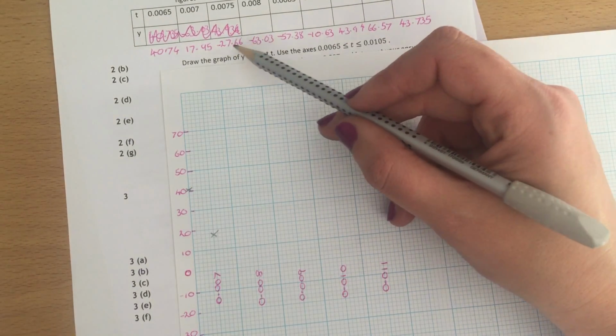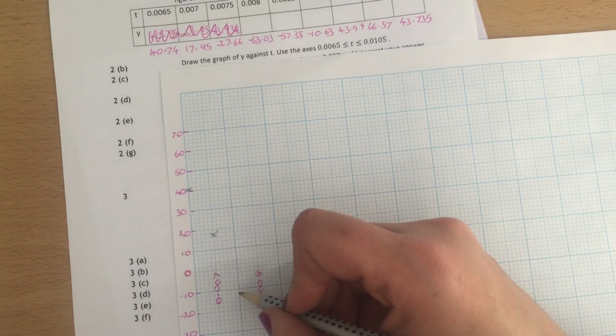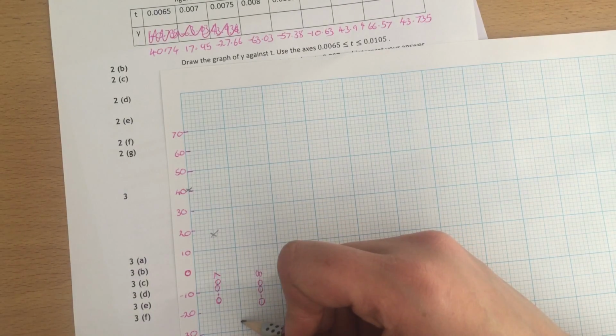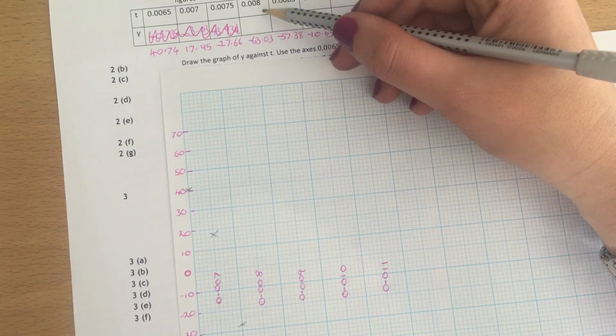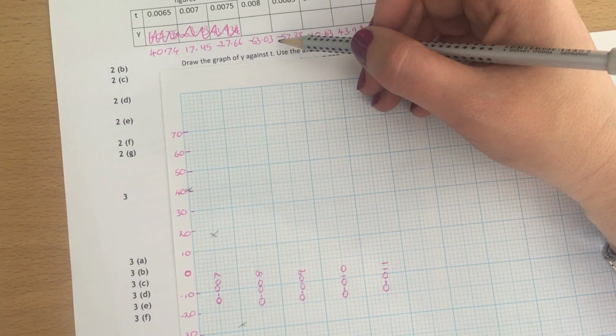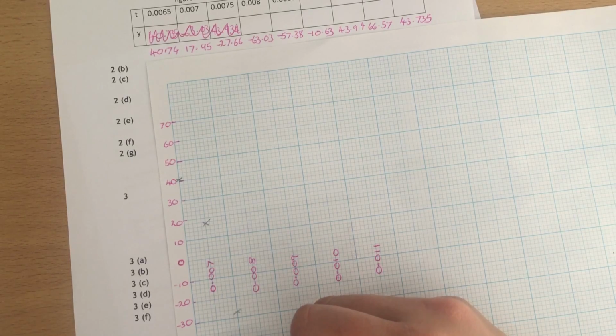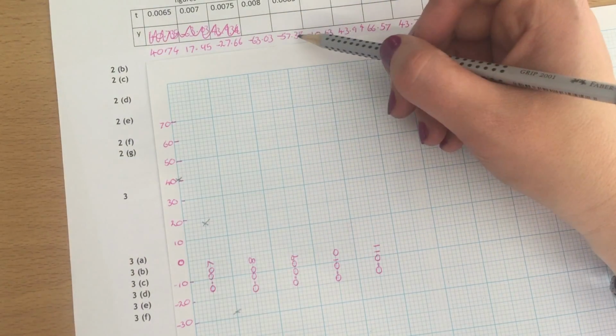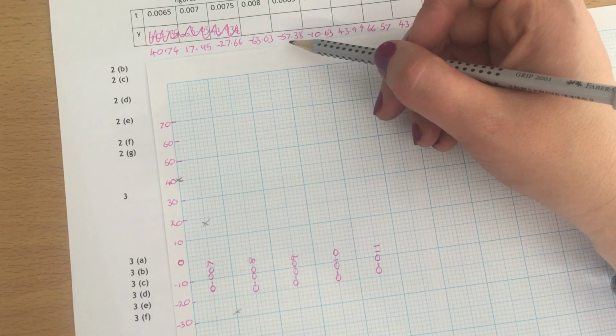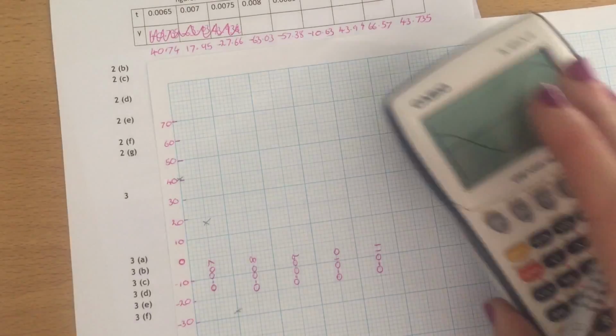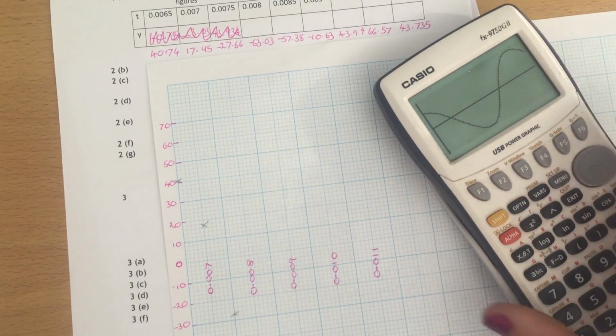Then we're dropping right down to 27.66. So 27.66, not quite 28. Minus 63.03. So minus 63.03. Then heading back up again, which to be fair is kind of what we expect from looking at the graph.